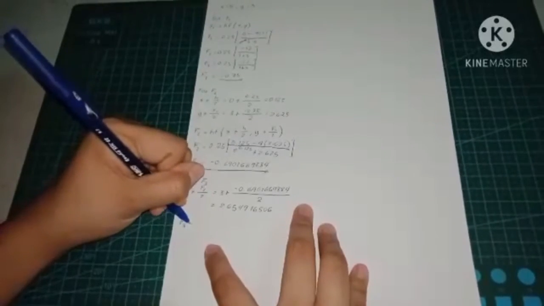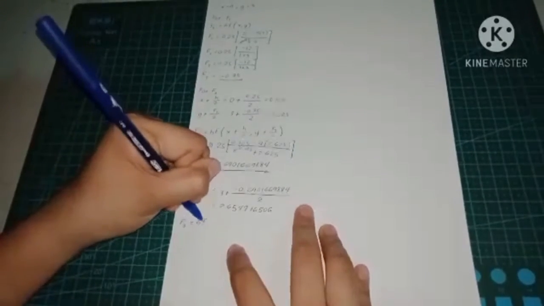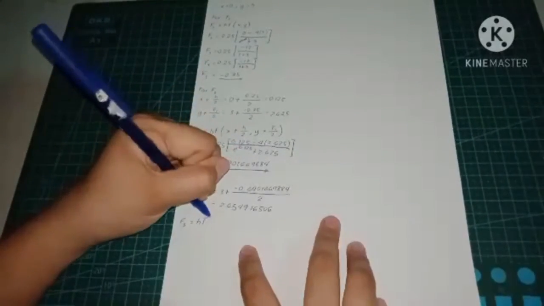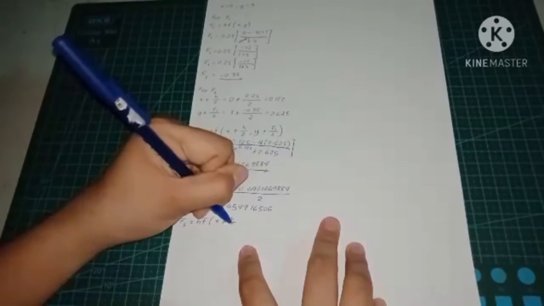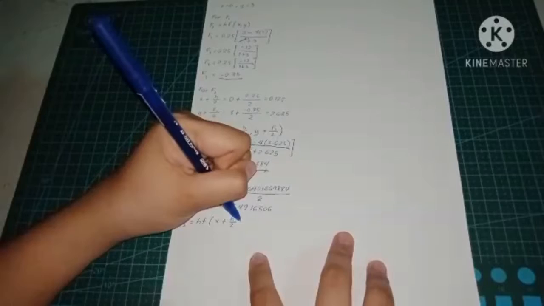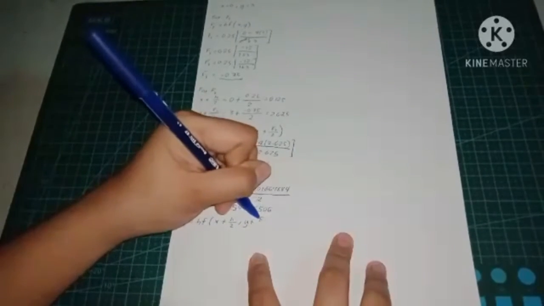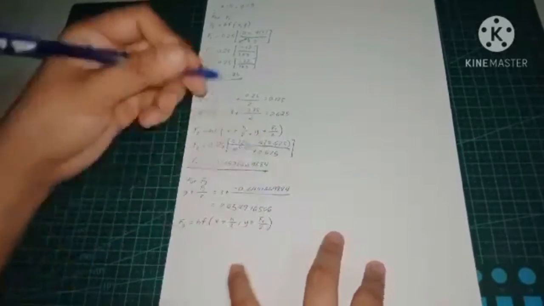For f3, we have hf of x plus h over 2, comma y plus f2 over 2.